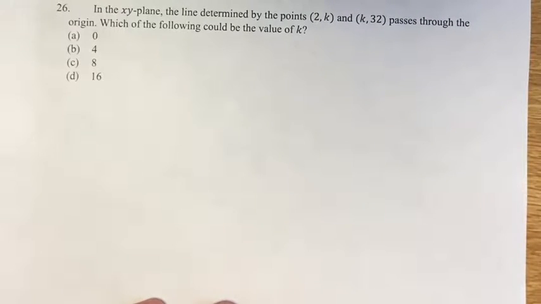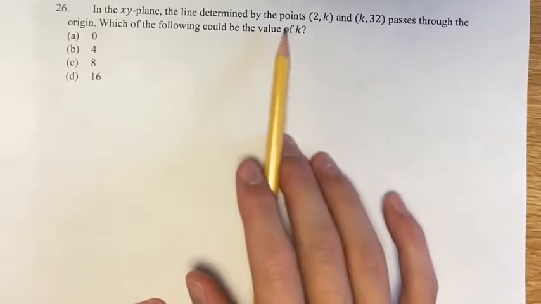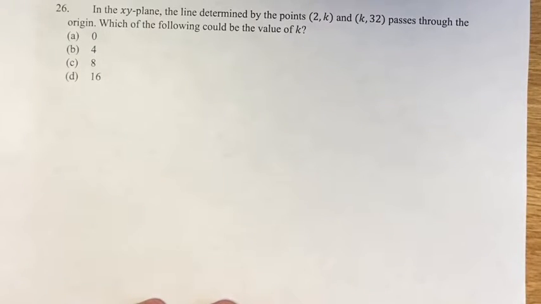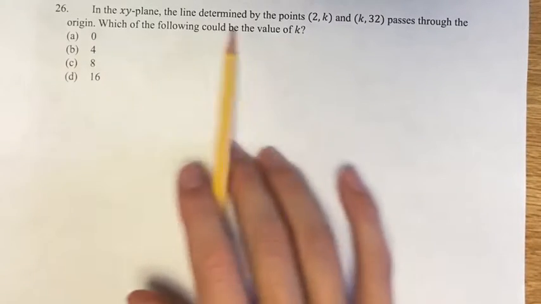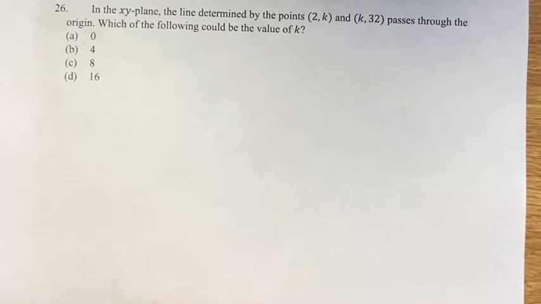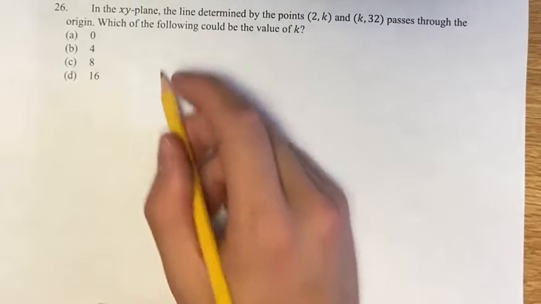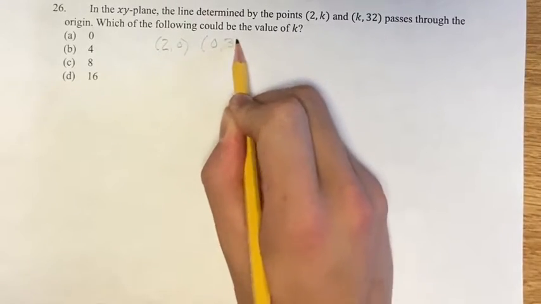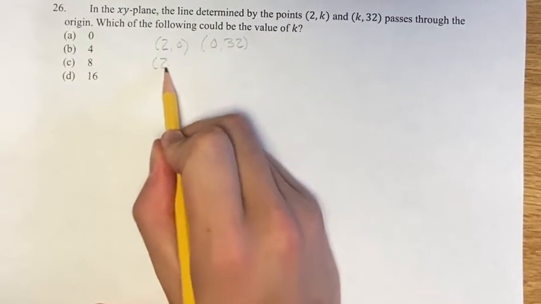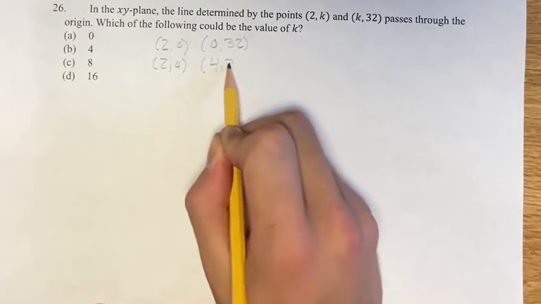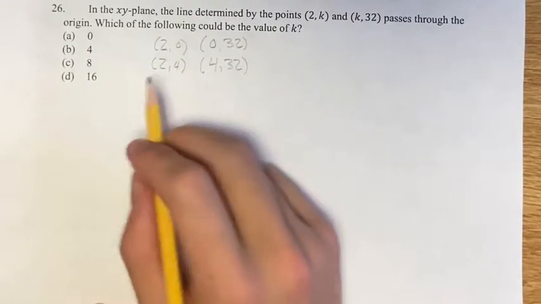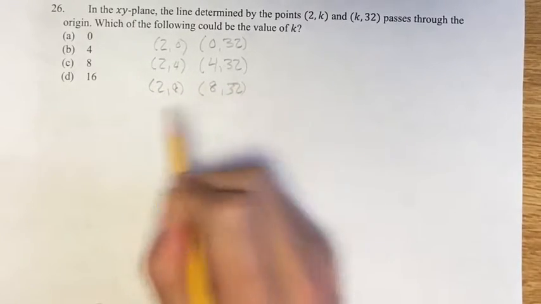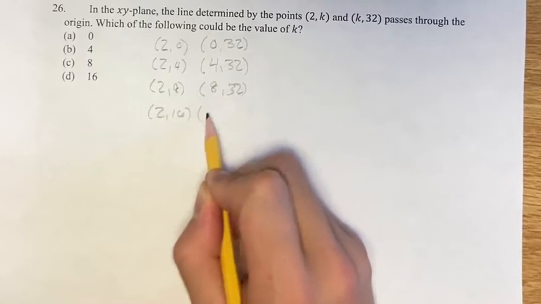In this problem, we are told that the line determined by the points (2, k) and (k, 32) passes through the origin. So, for this to be true, which of the following could be the value of k? We basically have four situations here. If k is equal to 0, the points are (2, 0) and (0, 32). If k is equal to 4, the points are (2, 4) and (4, 32). If k is 8, we have (2, 8) and (8, 32). If it's 16, we have (2, 16) and (16, 32).